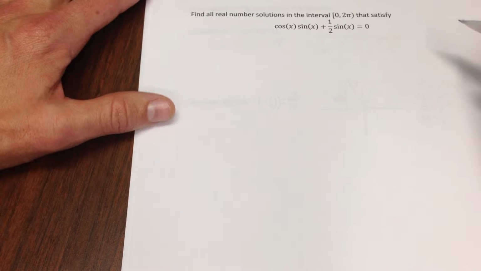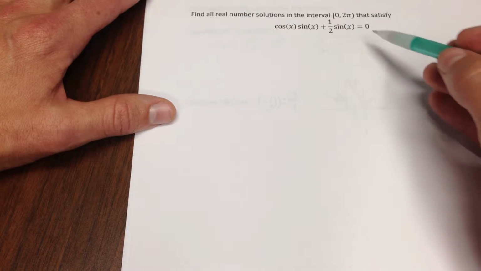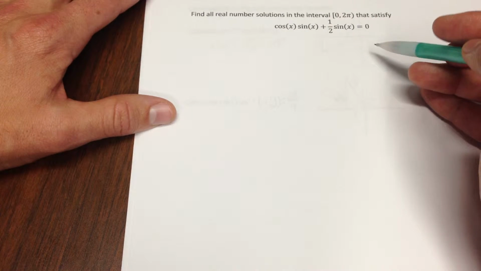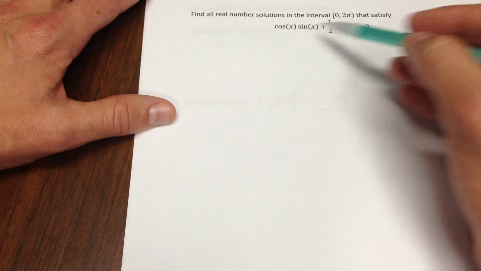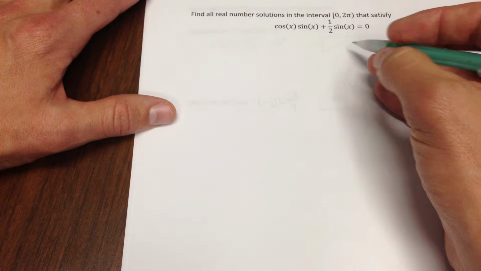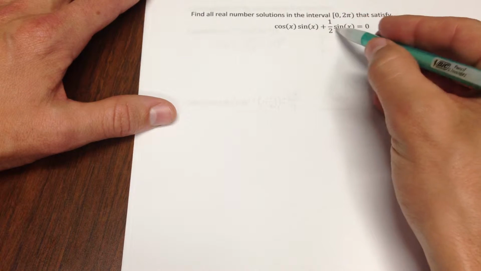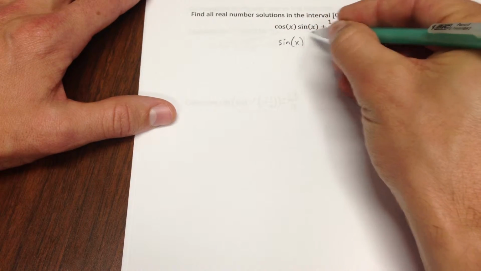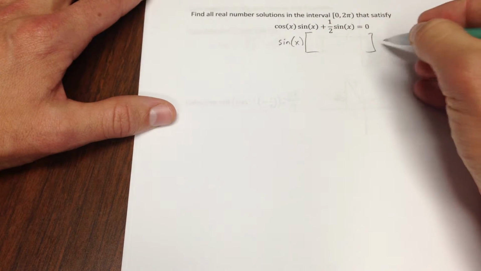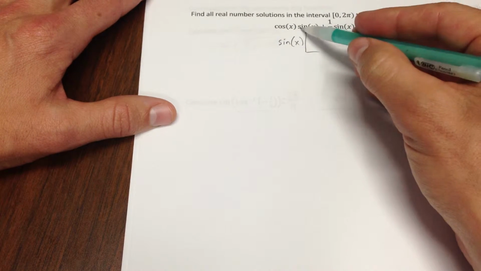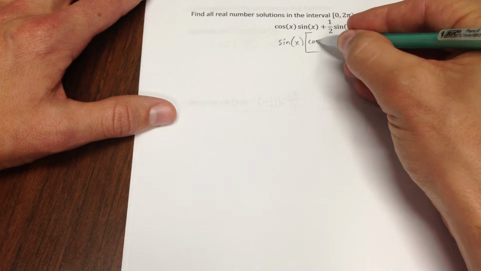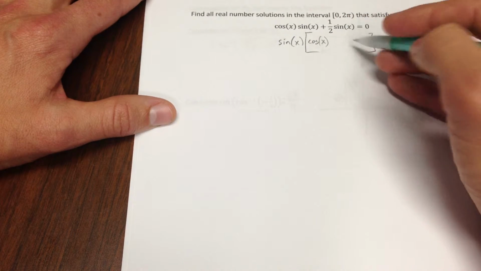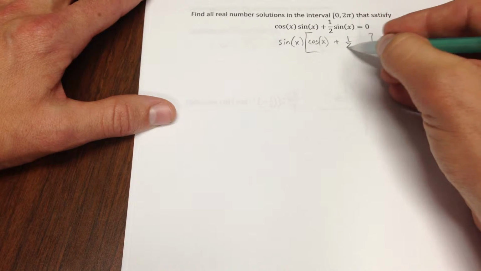Well, one of the basic principles of algebra is that if I have something equal to 0, if I can factor this left side, then I can set each piece equal to 0. That's called the zero product property. So what common factors do I have here? Well, notice I have a sine x. If you factor sine x out, what do you get? Well, this is sine x times cosine x. This is sine x times 1/2.